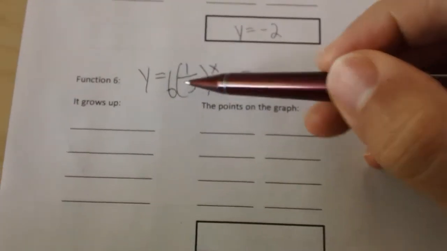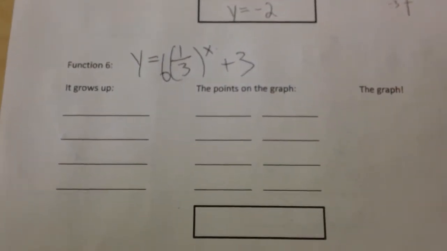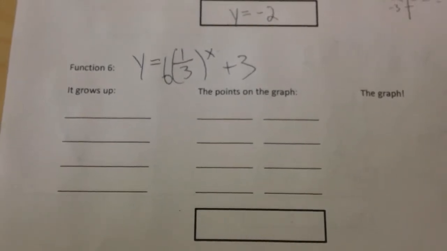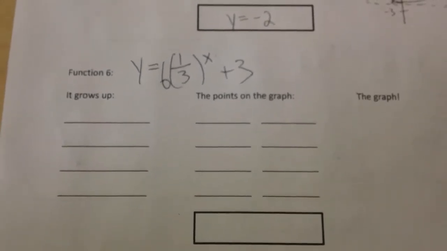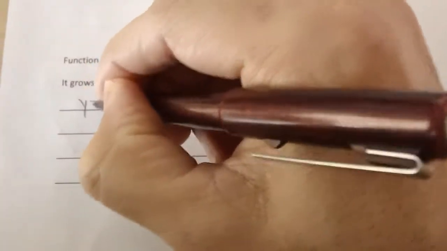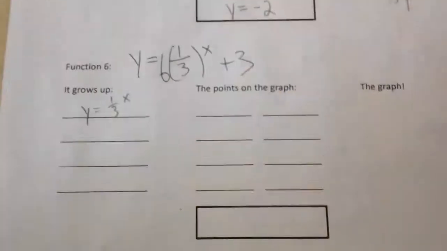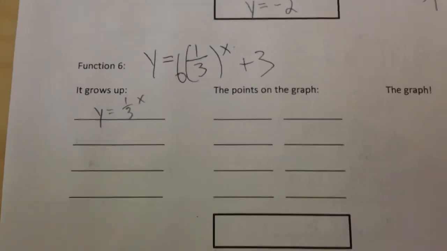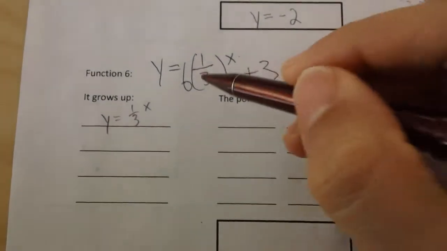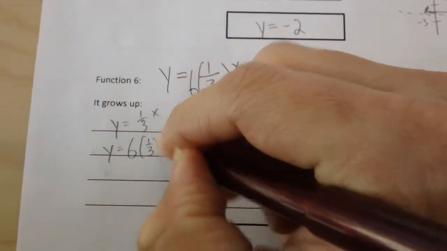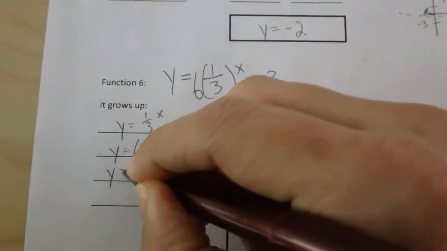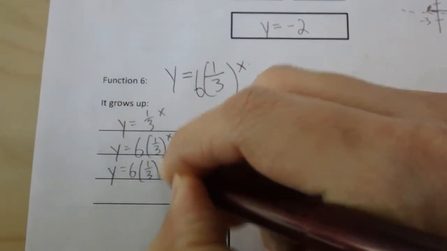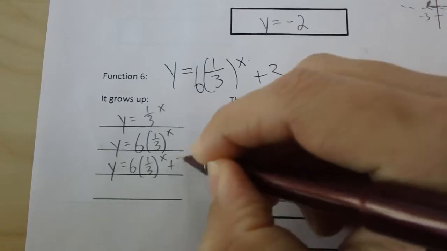If you notice, the base here is less than 1, so that means our graph is going to be a decay function. The baby formula is just going to start off with (1/3)^x. And then the exponent, you notice there's nothing going on here in the exponent. So the graph isn't going to shift horizontally at all. So we're going to go straight to our coefficient, 6 times (1/3)^x, and then we'll add on our constant of +3.